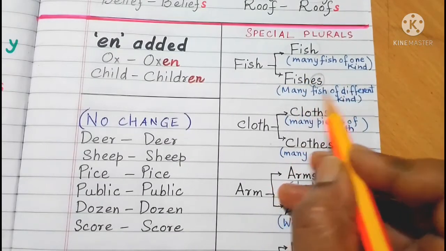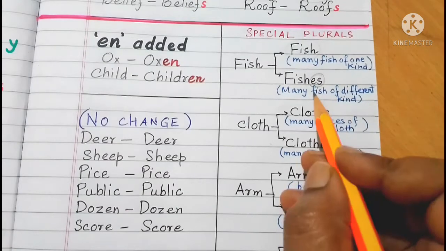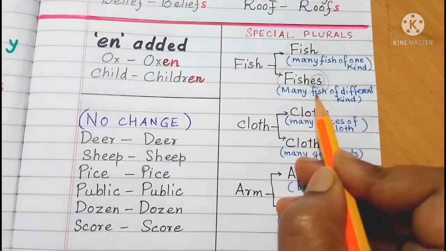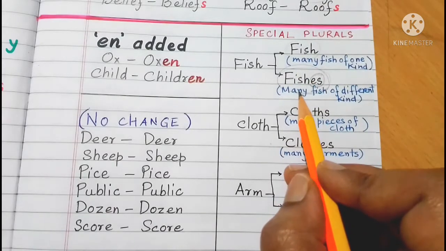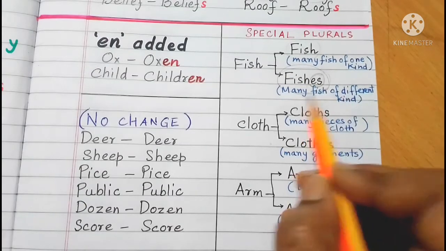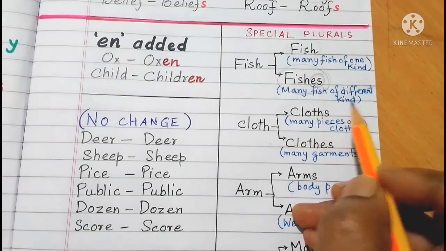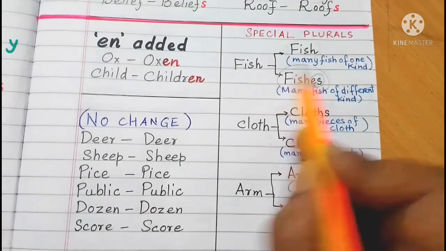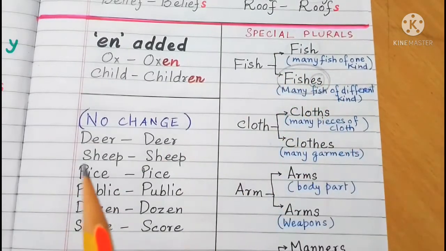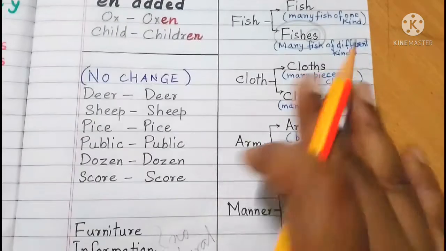So many fish of different kind makes a plural version of fish, which is called fishes, F-I-S-H-E-S.